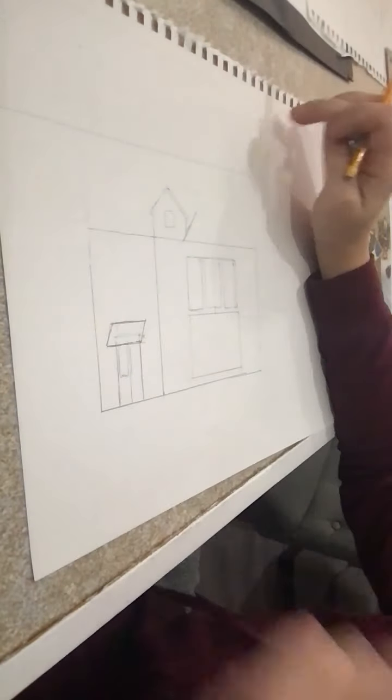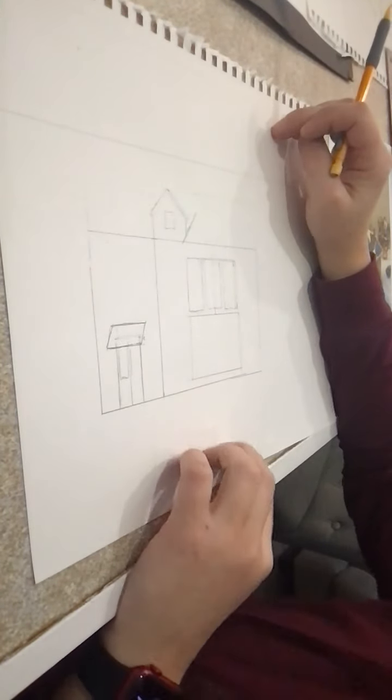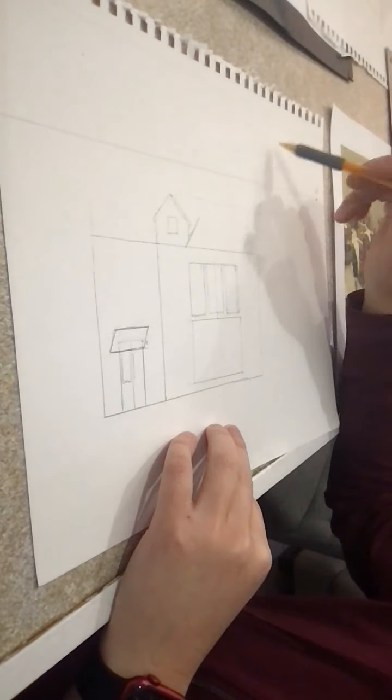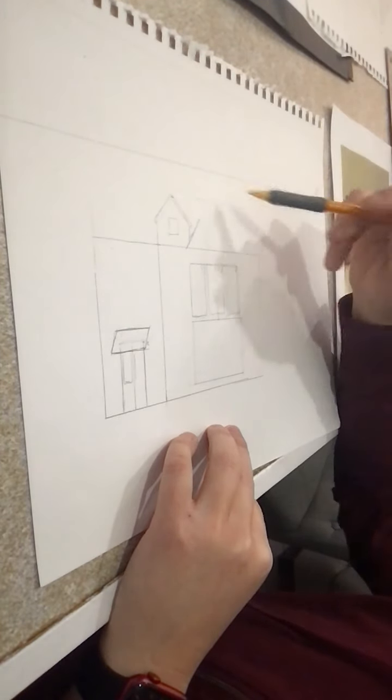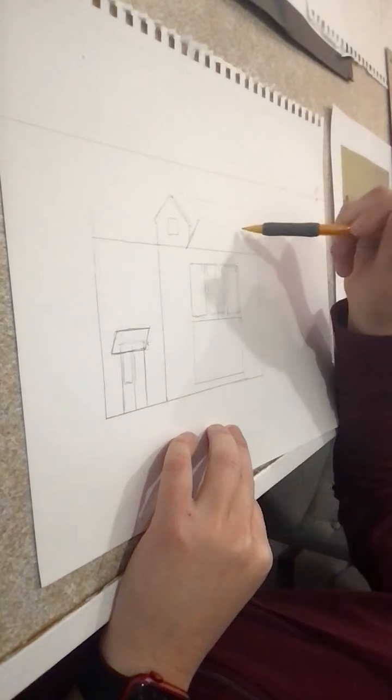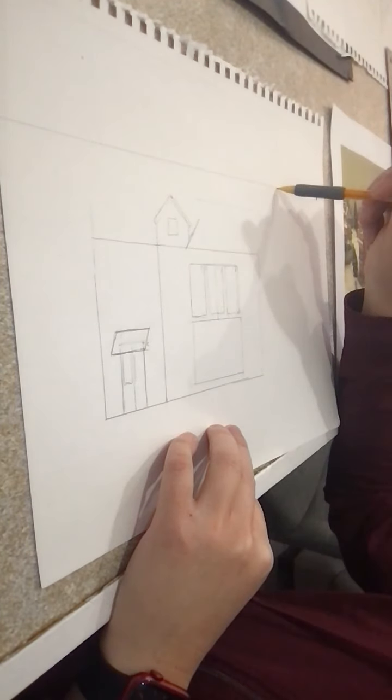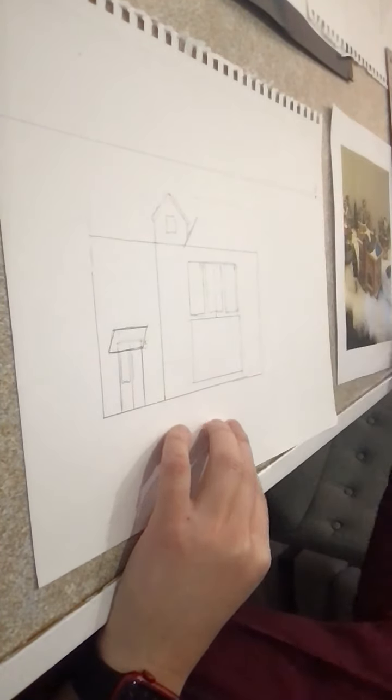Anything that's above the horizon line, I wouldn't see the rooftop on. So if I had buildings in the background, I would not see the top of the roof. But because my building is below the horizon line, I do see the top of the roof.